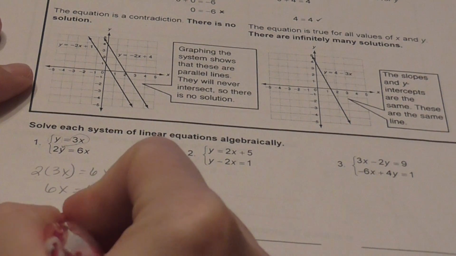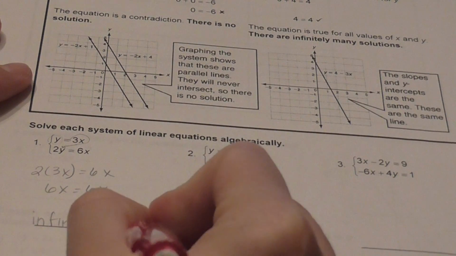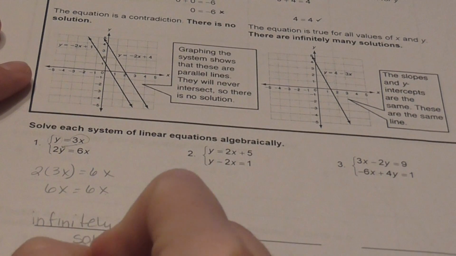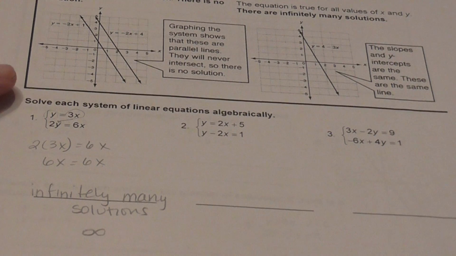So infinitely many solutions. You may have also seen me draw the symbol for infinity, which looks like a sideways 8. You could write that as well.